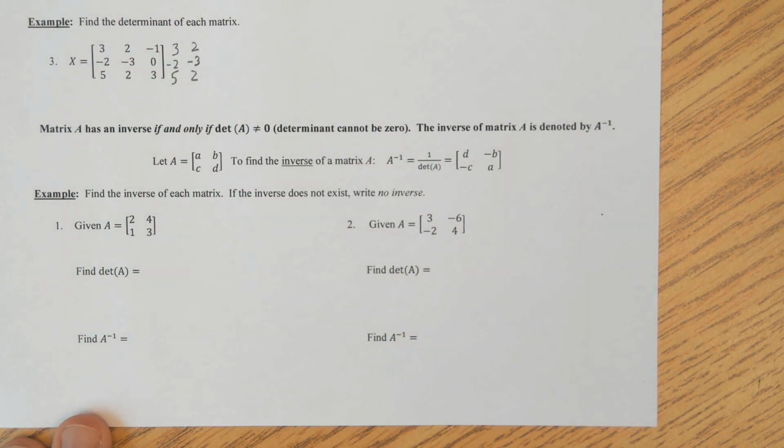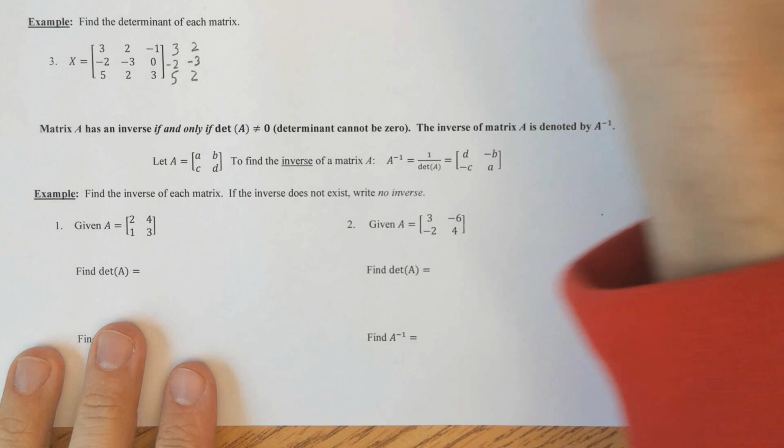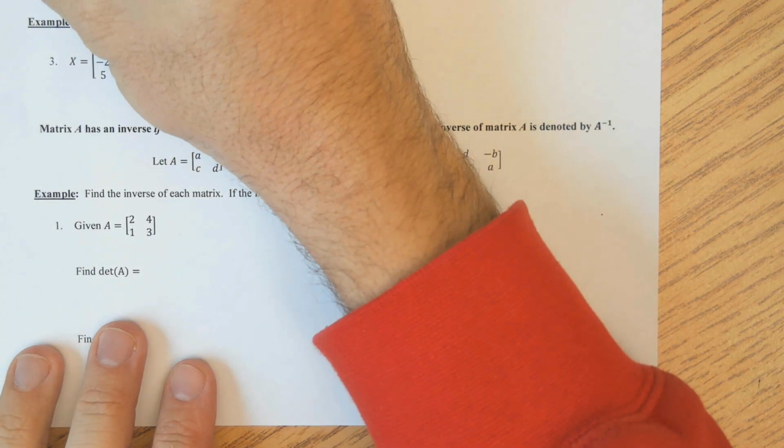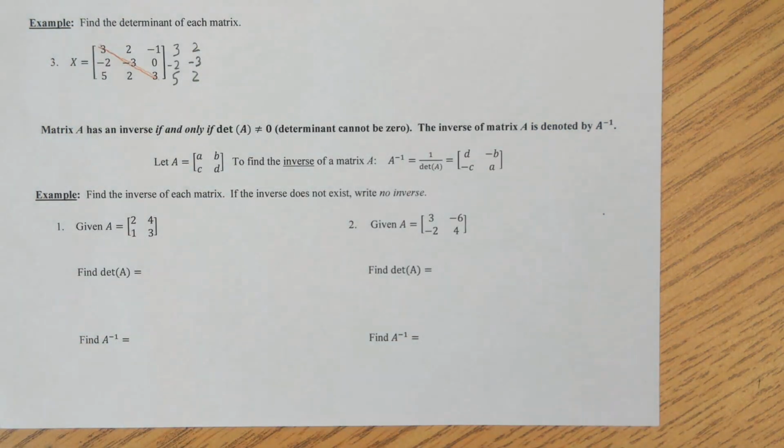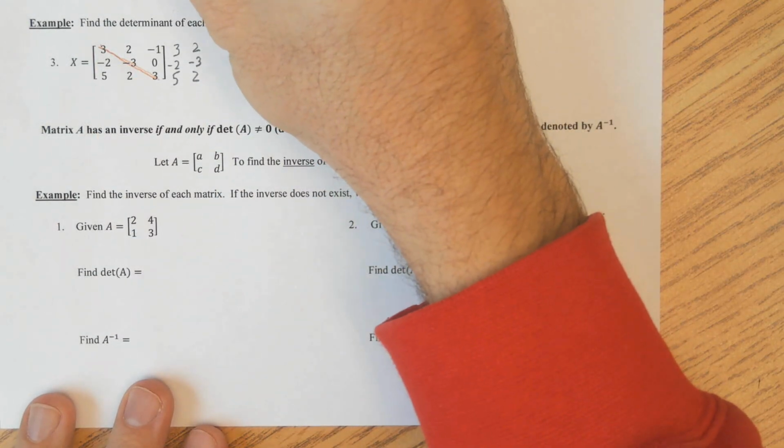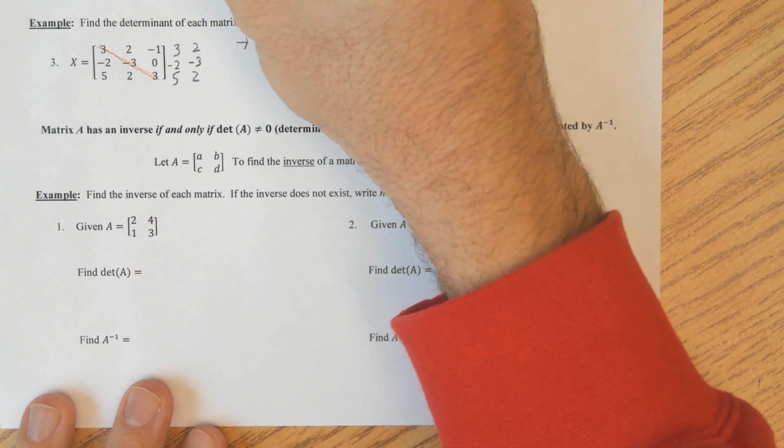Okay. Now, same process as the 2 by 2. I'm going to start in the top left corner. So I'm going to start with this 3, and I'm going to draw a line through these 3 numbers right here: 3, negative 3, and 3. So I'm going to go ahead and start my process over here. I'm going to multiply those all together.